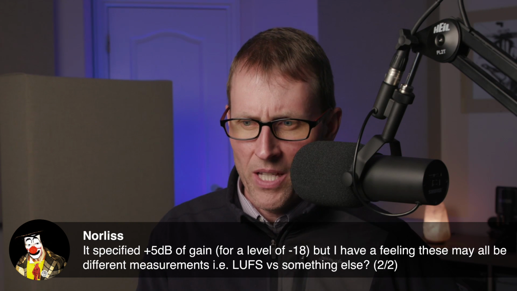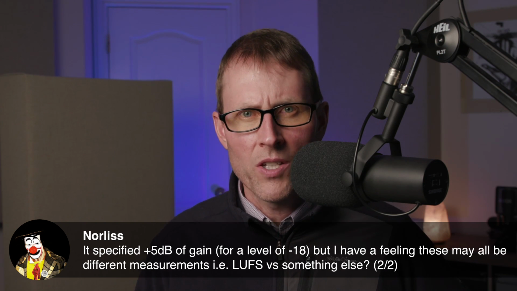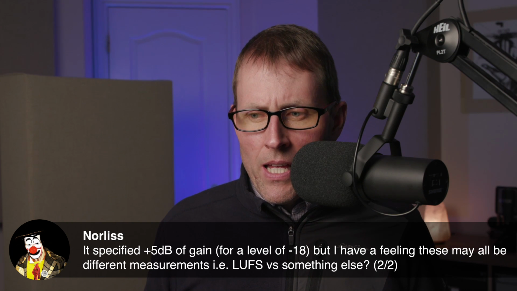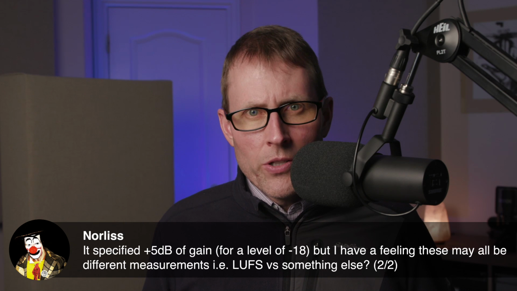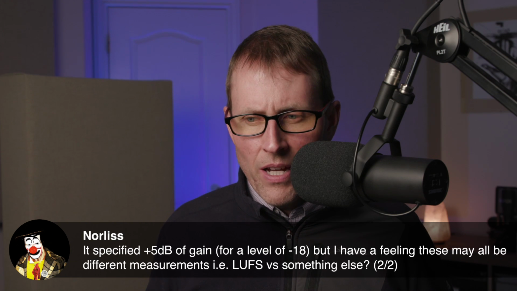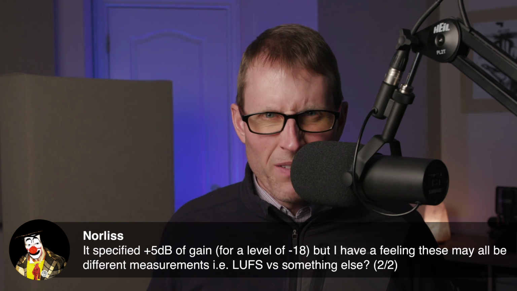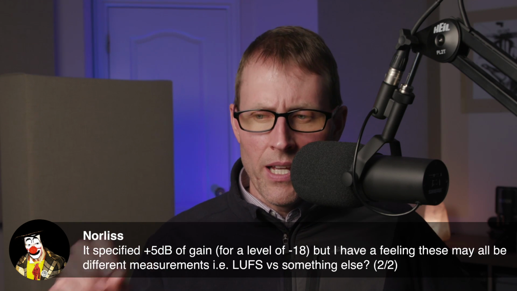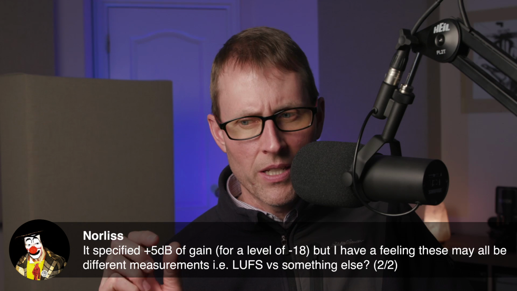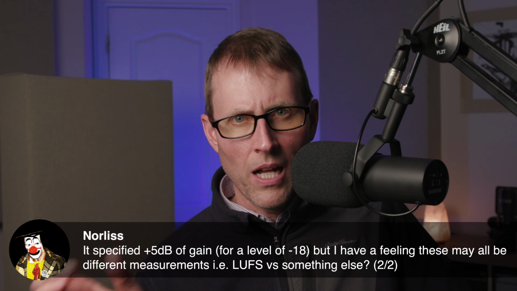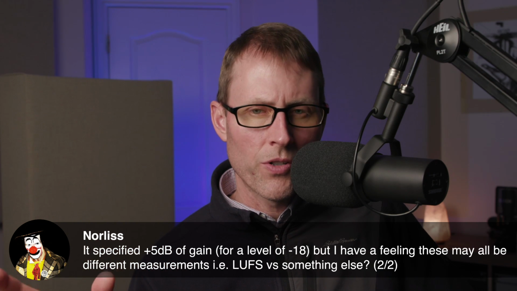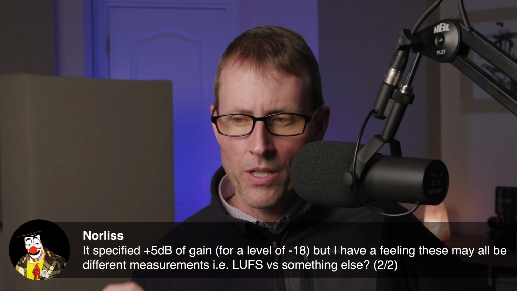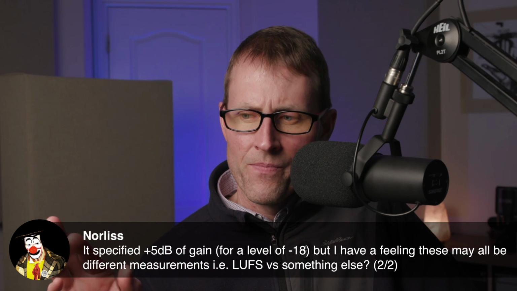Is LUFS something else? Yeah, loudness units full scale is a very specific type of measurement. And also I should say, I almost always say LUFS, but there's also LKFS. I think for practical purposes, they're really kind of the same thing, but I think there are some nuances. But in any case, loudness units full scale is very different than a lot of previous versions and other versions of loudness assessment that different people have used over the years.